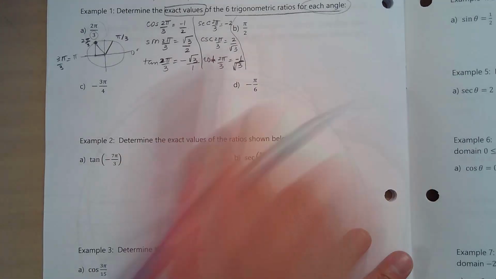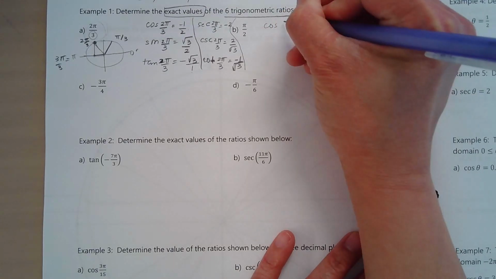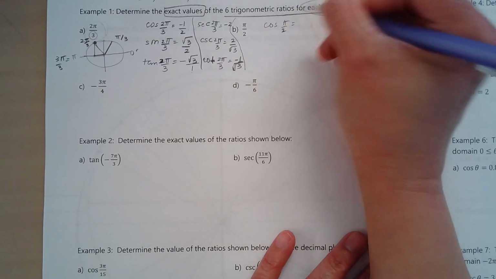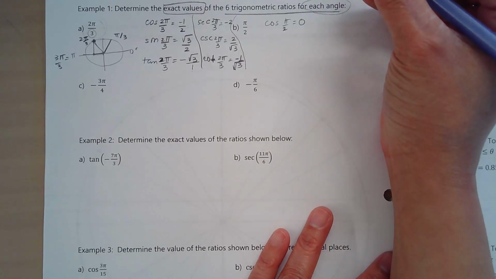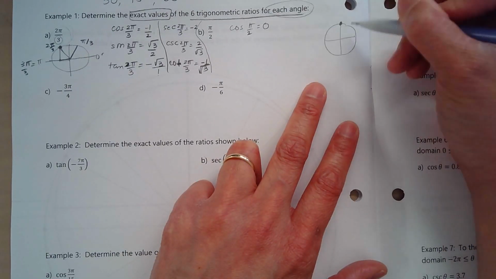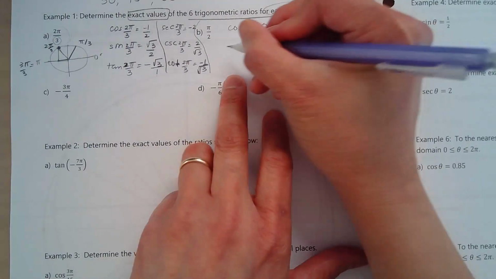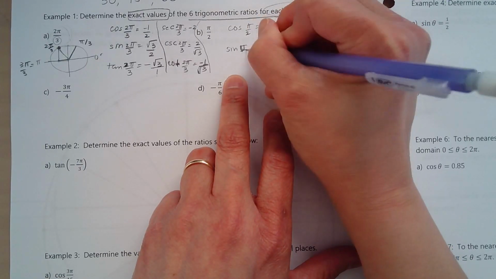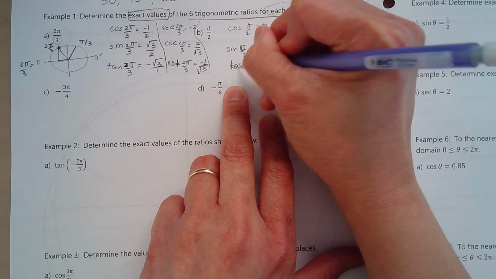Yeah. Okay, let's try this pi halves. Where is pi halves? At 90 degrees. Can you picture it in your brain? Yes. Okay. So what's cos? Cos is 0. Okay, let's picture that. Pi halves is right here. So it's going to be 0, 1. What's sine? Yes, it's 1. What's cos? No, not cos. I already did that. Tan.